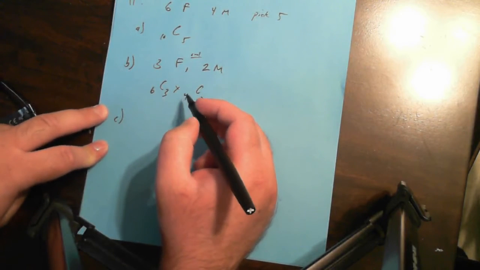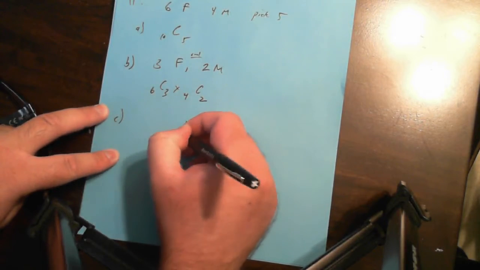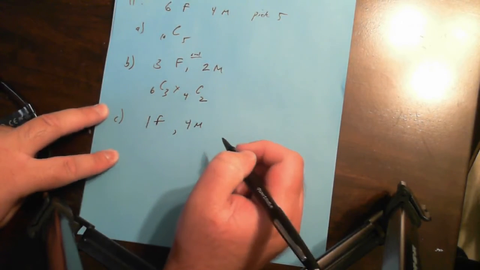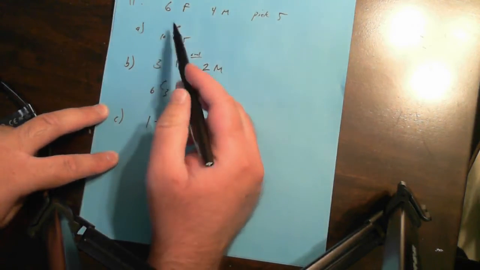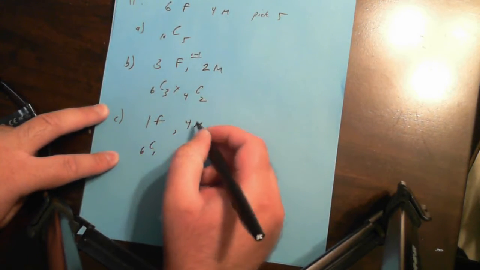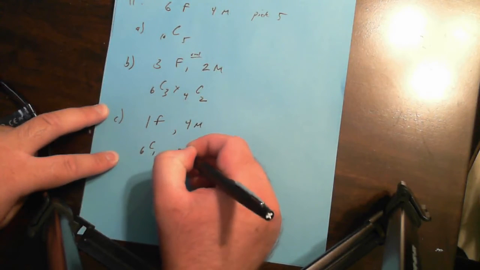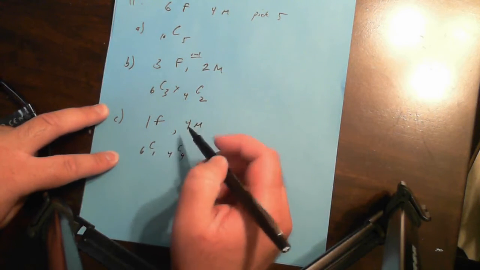For C, you want exactly 4 men. This is the same deal. So if you want 4 males, that means you would want 1 female, right? Well, again, I've got 6 females to pick from. I'm picking 1, so 6 choose 1. I've got 4 males to choose from. I'm picking 4, so this would just quite simply be 4 choose 4.